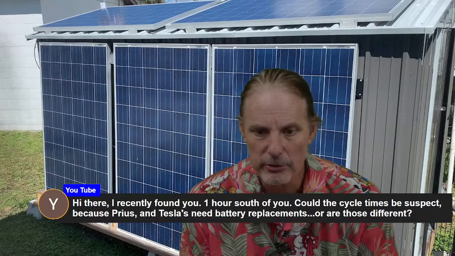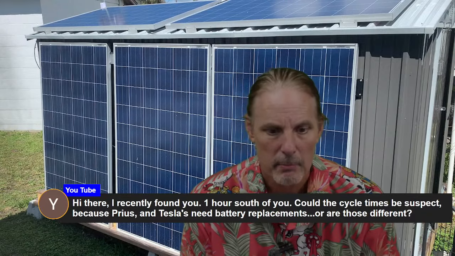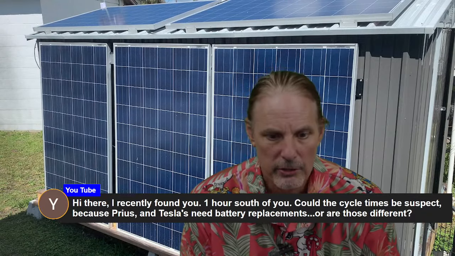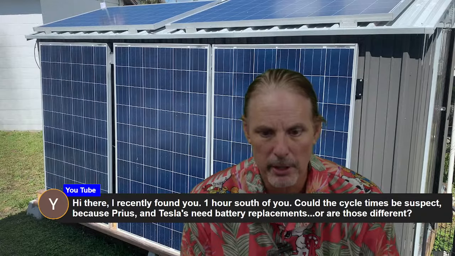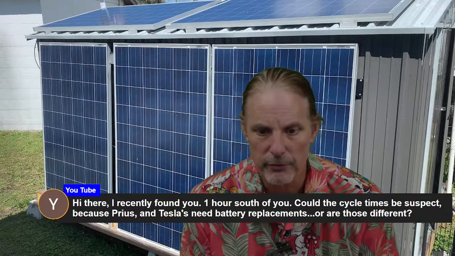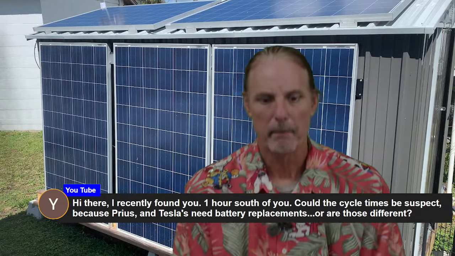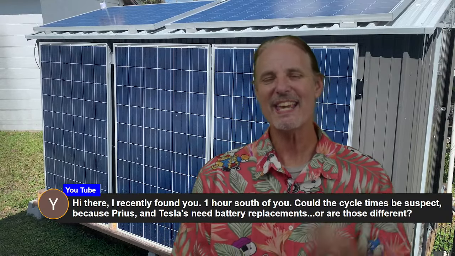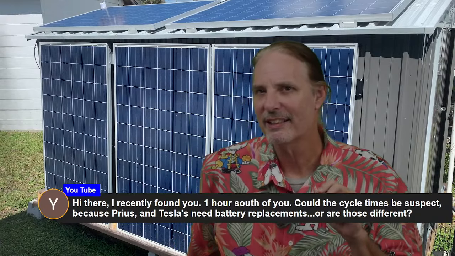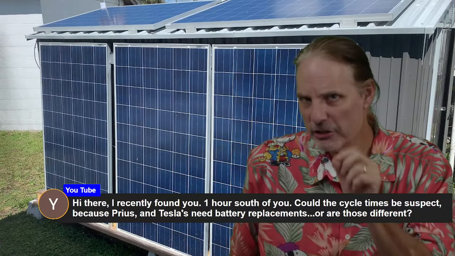Could the cycle times be suspect because Prius and Tesla need battery replacements, or are those different? Yes, keep in mind that EVs are not lithium iron phosphate batteries.